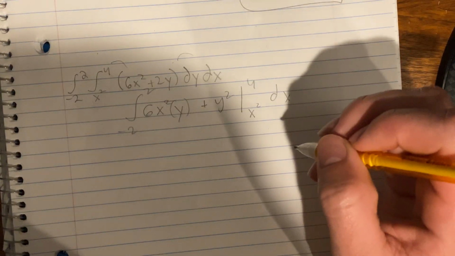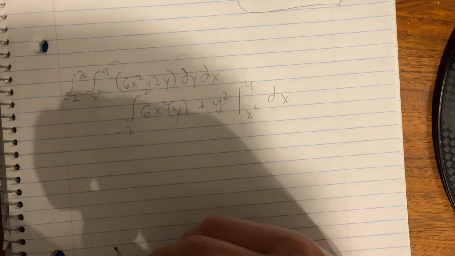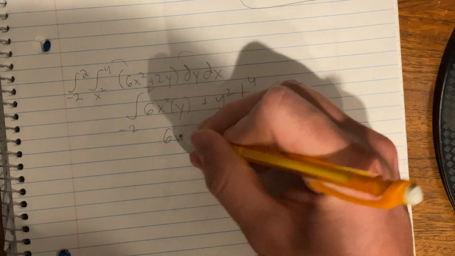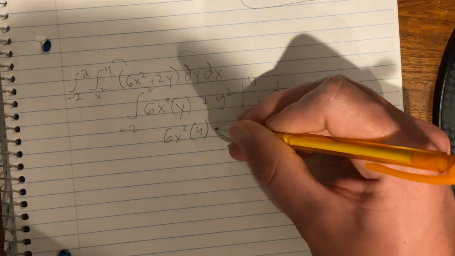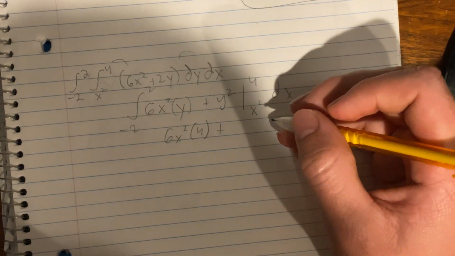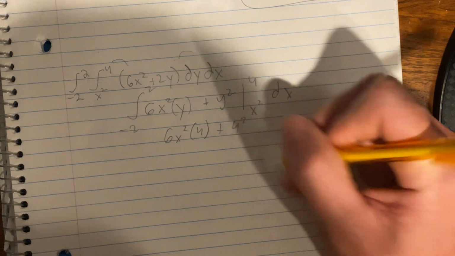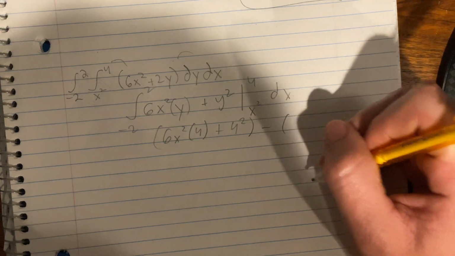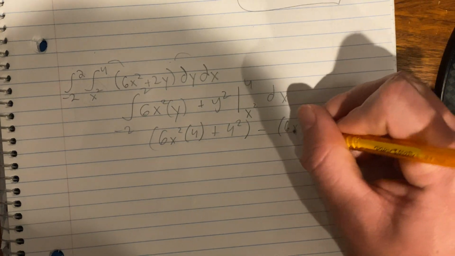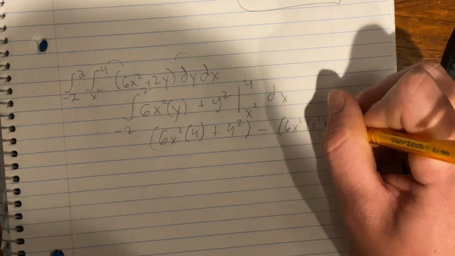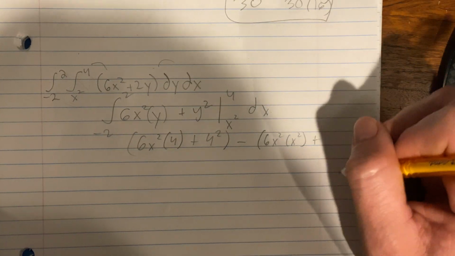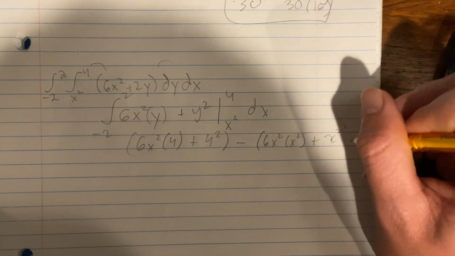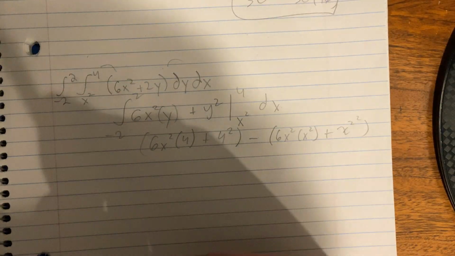So once we go from here, we can plug in some of our limits of integration. So we just did y values. So if we plug in 6x squared times 4 plus 4 squared, right? That's one of them. And then minus 6x squared times x squared, right? Plus x squared squared, right? So now let's simplify this out.